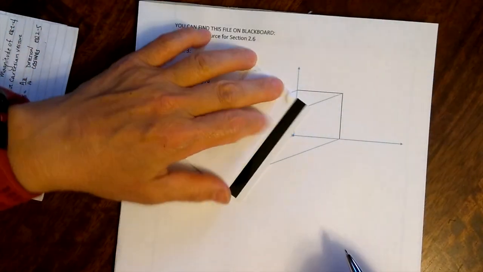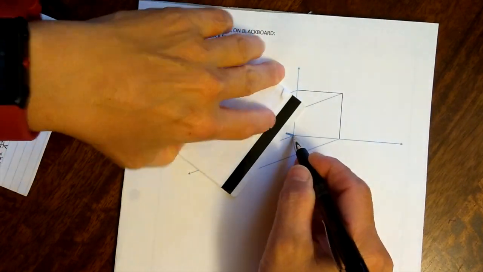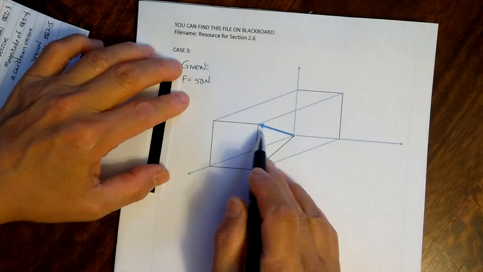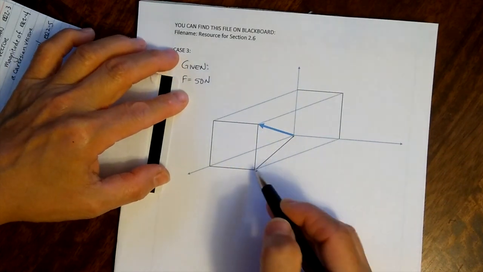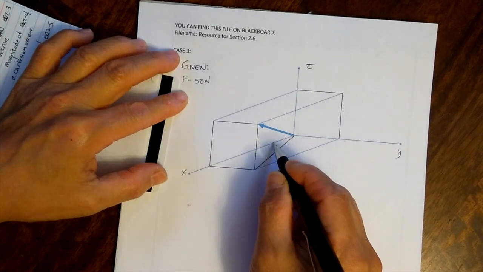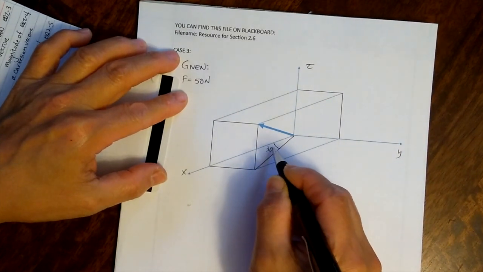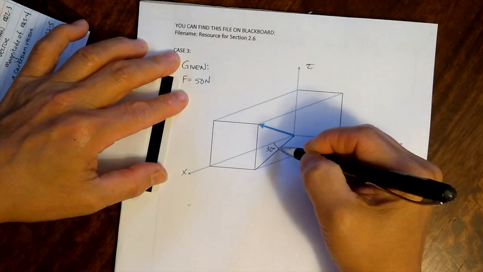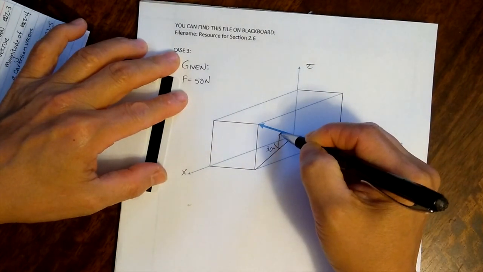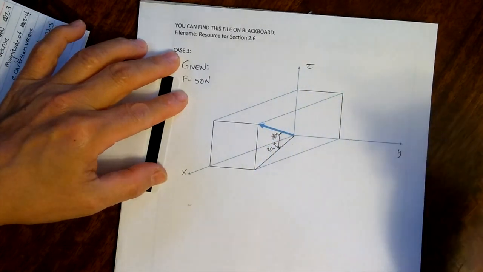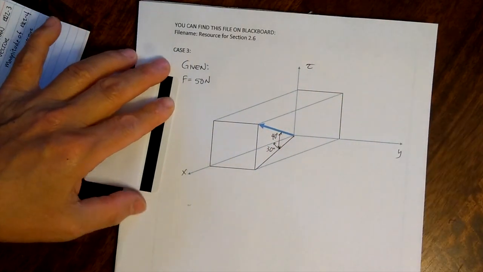We're given that the projection of this force onto the xy plane is 30 degrees from the x-axis. We're also given that this angle right here is 40 degrees. Okay? So that's the information that's given.